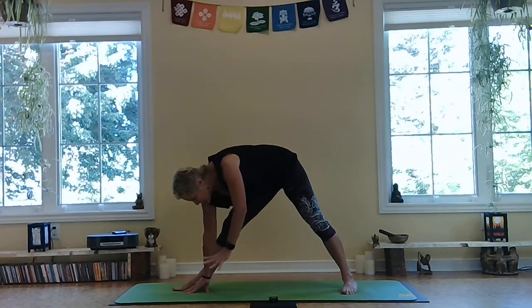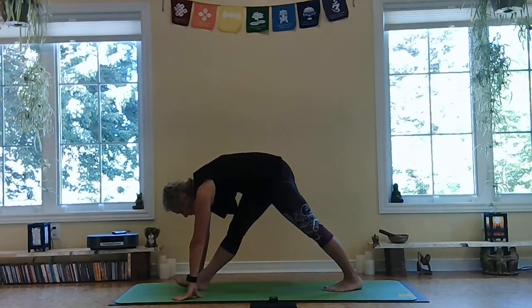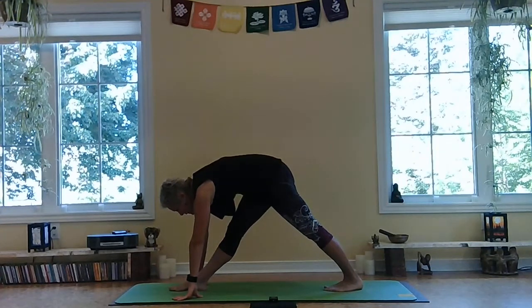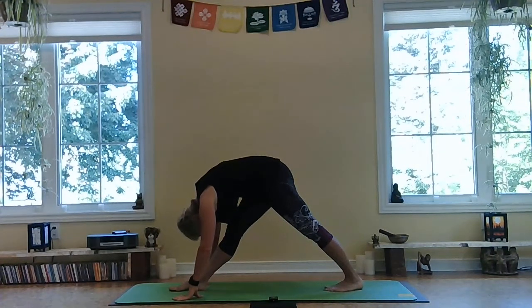And then both hands frame that front foot as you step the back foot in a little bit, coming into a pyramid pose. So both sets of toes are pointing to the short edge of your mat. And then allowing a curve to come into the spine as the forehead drifts towards your knee.